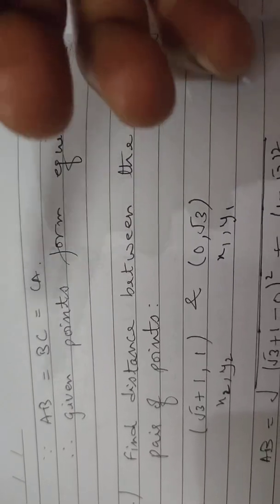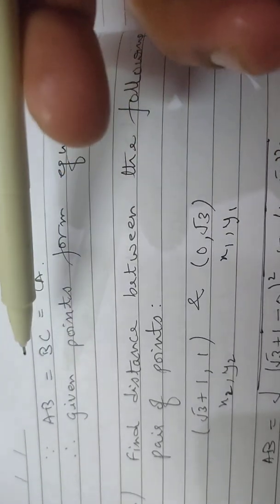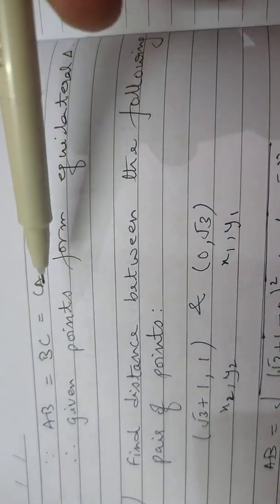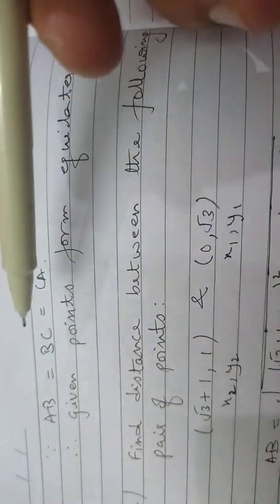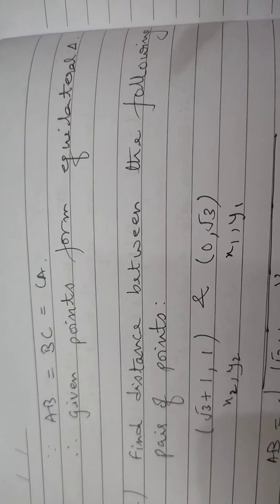Now, since you have seen that the value of AB is coming out to be 4 units, BC is also coming out to be 4 units, and CA is also coming out to be 4 units. So the distance of AB is equal to BC is equal to CA. Therefore, the given points are definitely going to form an equilateral triangle.